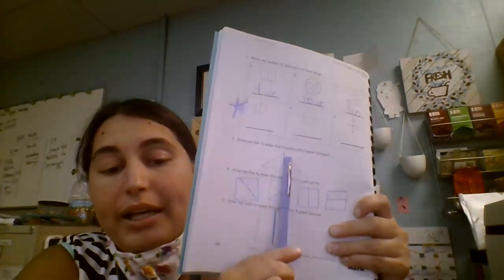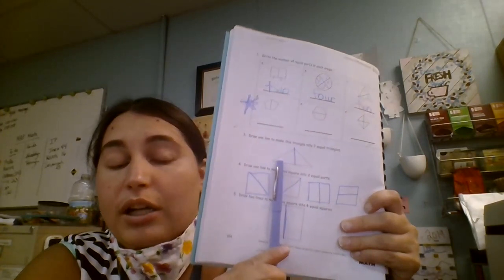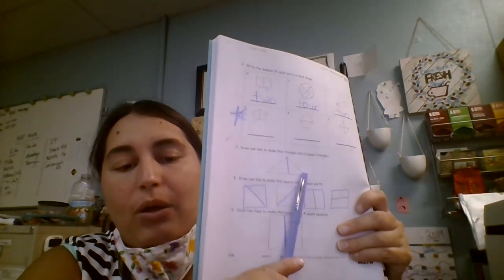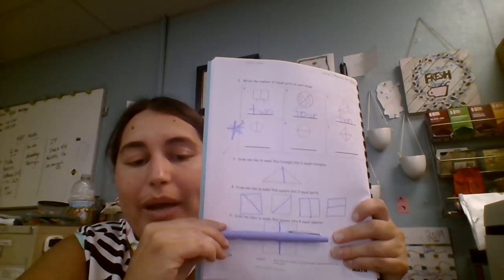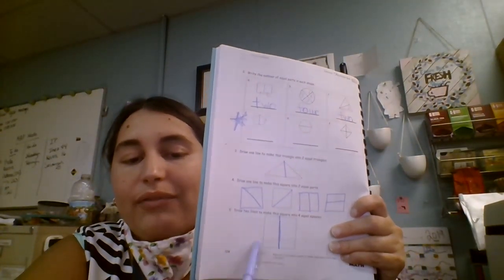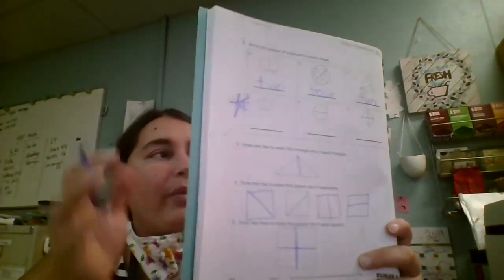So if I were to draw yet another line here or here, not only is it not equal, I just have more rectangles. So I need to change how I'm drawing and draw a line this way so that I have 1, 2, 3, 4 equal squares. And there it is, 4 equal squares.